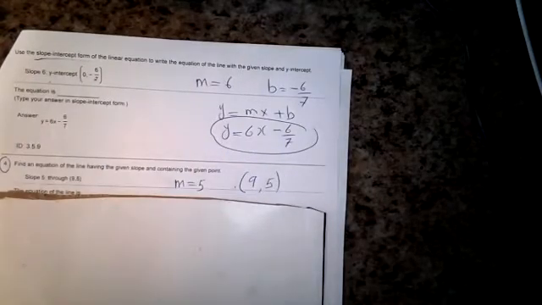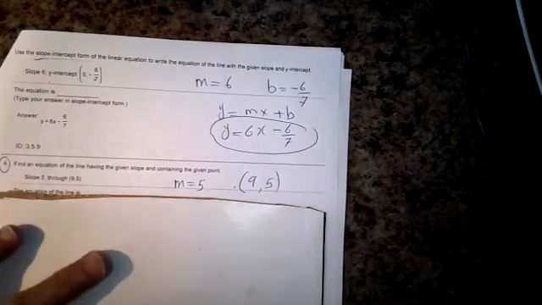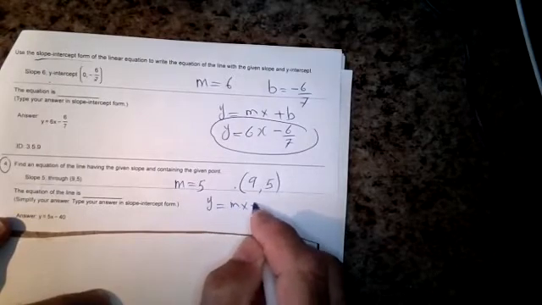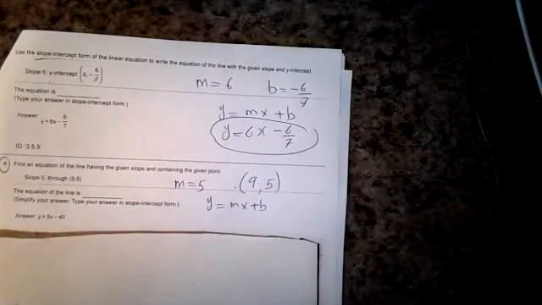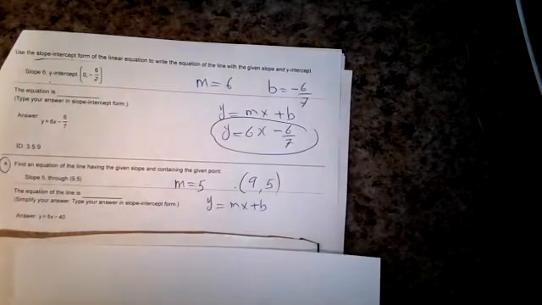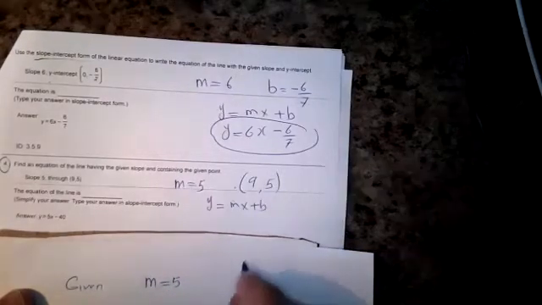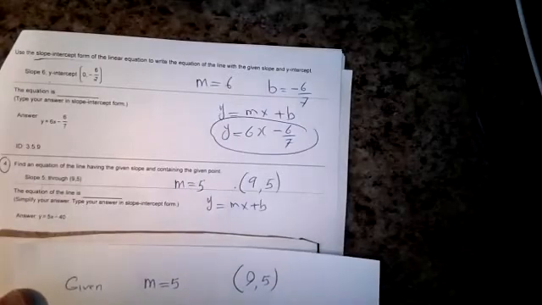You could just say, okay, the formula is y equal mx plus b. In fact, let me do this on a separate paper for you, so I'll show you 2 different ways of doing these problems, okay? Given a slope of 5 and 1 point like this, let me show you 2 ways to do it.